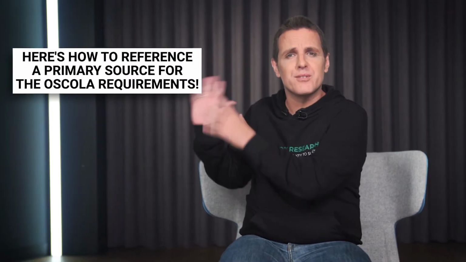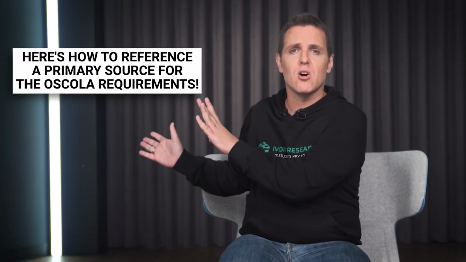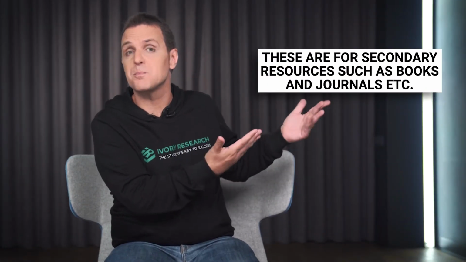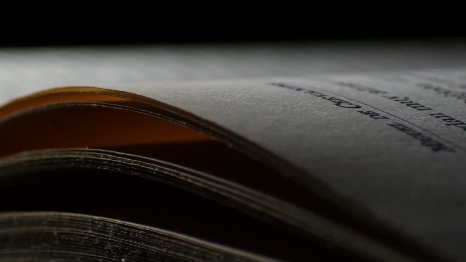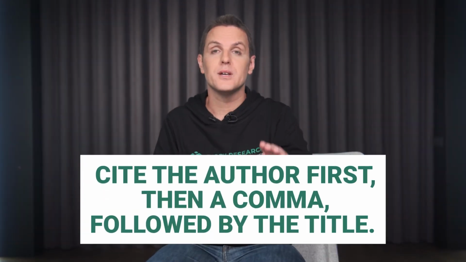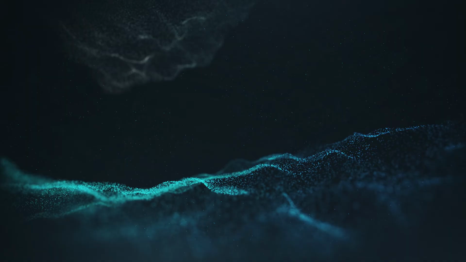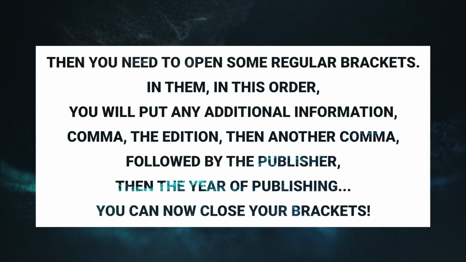That was how to reference for primary sources for the OSCOLA requirements. These are for secondary resources, such as books and journals. As an essential guide, a citation for a book should be written like this. Cite the author first, then a comma, followed by the title. Then you need to open some regular brackets.